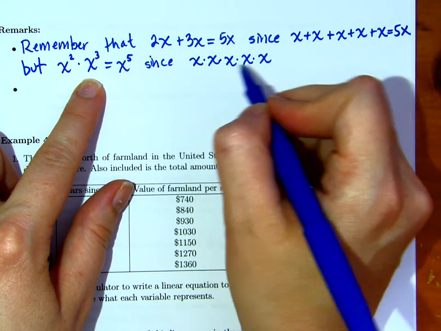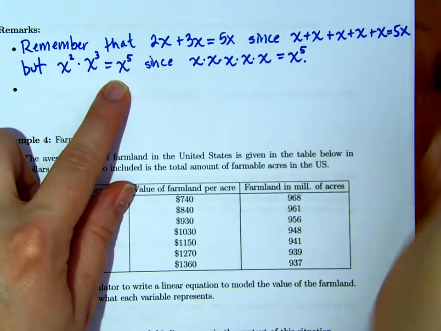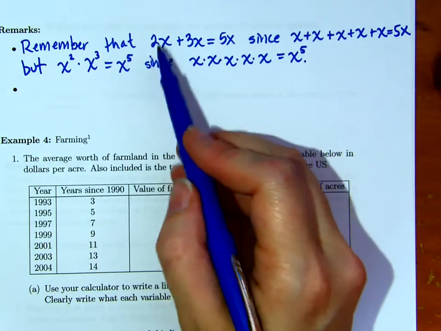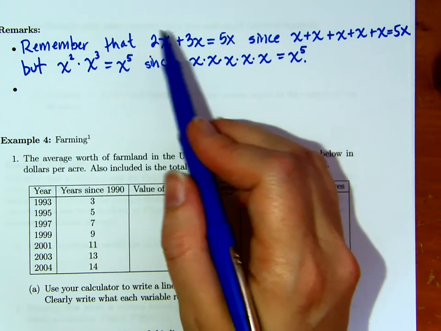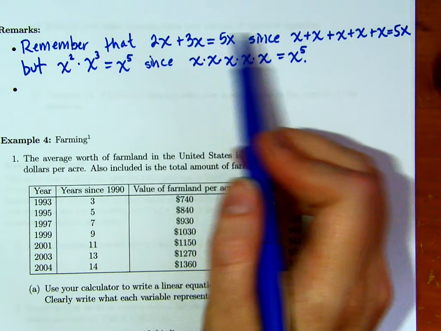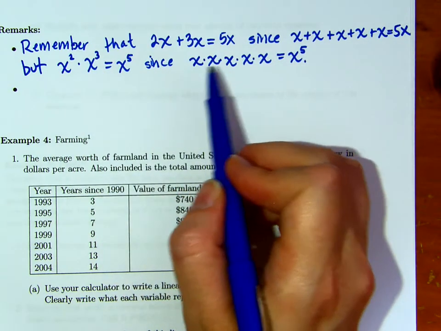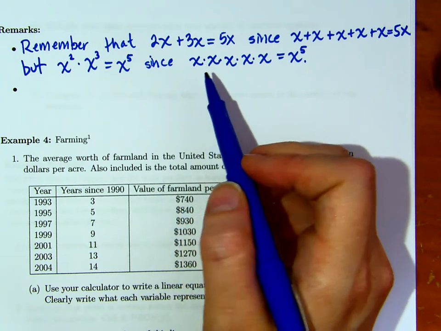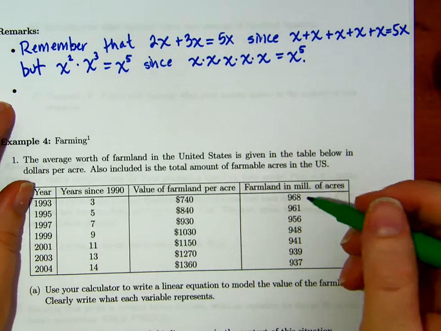X multiplied times itself 5 times. So I just want you to be careful. When you see a 2x, it doesn't mean x squared. Those are very different. This represents repeated addition because it's x plus x, and this x squared represents repeated multiplication. It's an x times x. Okay, so this seems to be a very common thing that always hangs many people up.